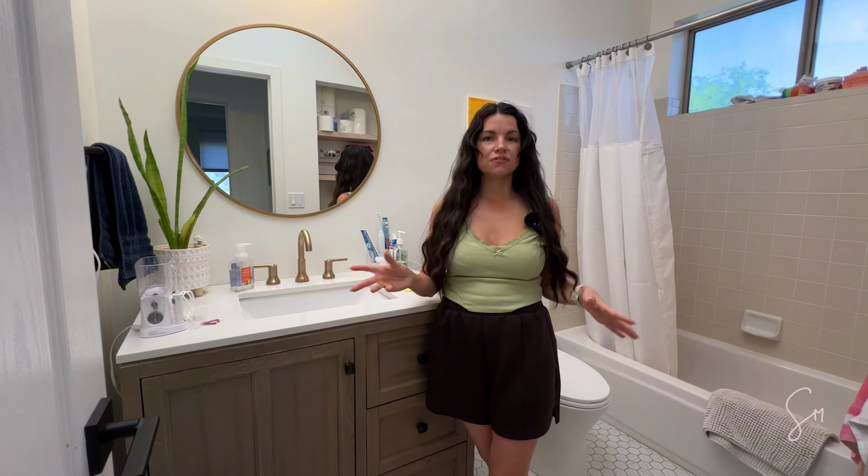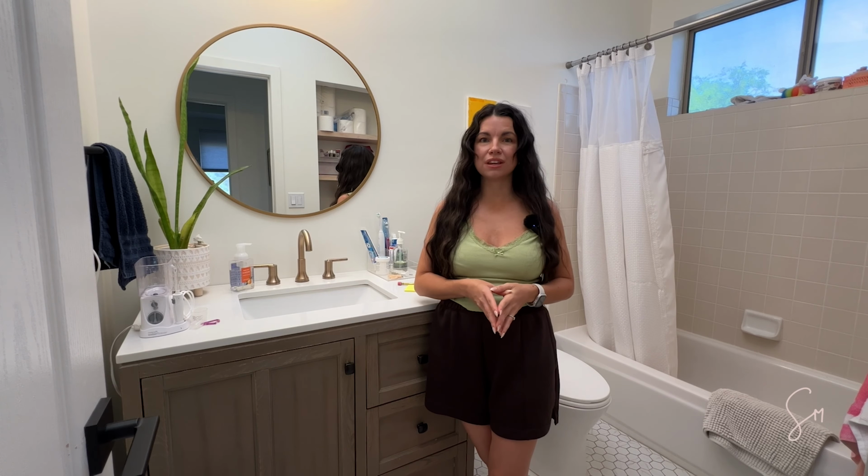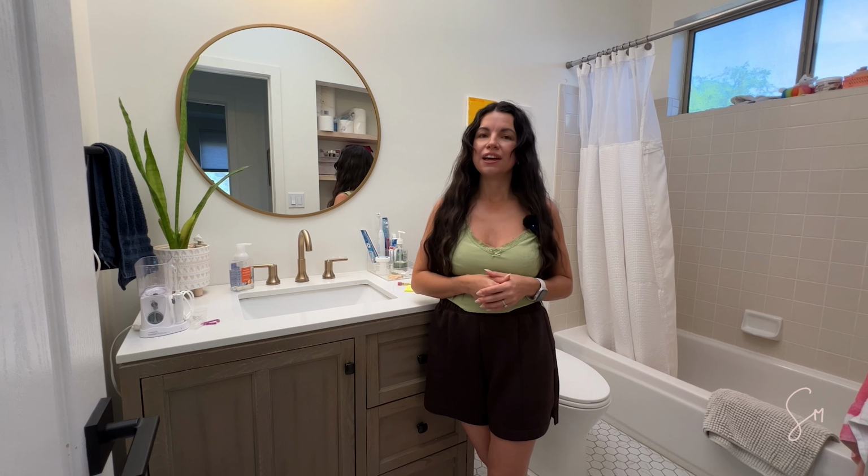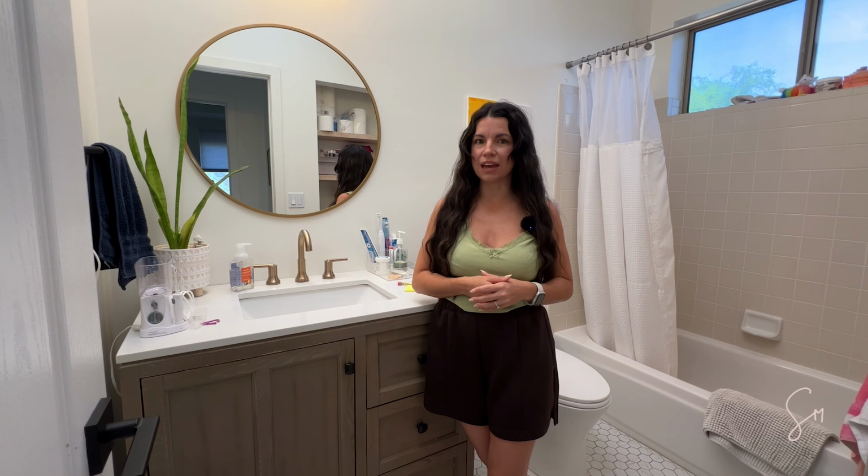So instead of just filling empty shelves in here, I'm going to walk you through how I reorganize this space using the 5 M's of the M method to create a shared space that all 3 kids ages 2 to 12 can use, as well as the occasional guest.